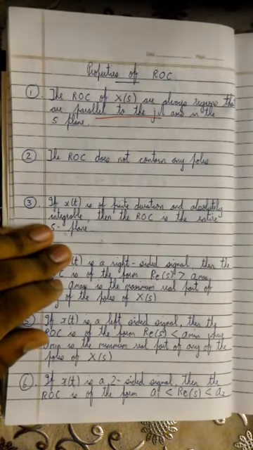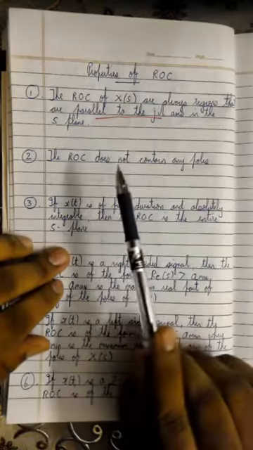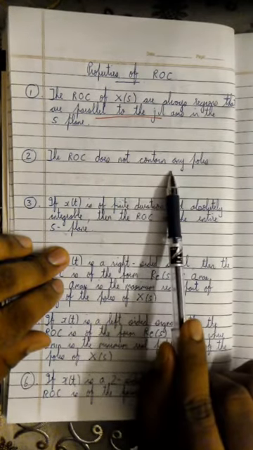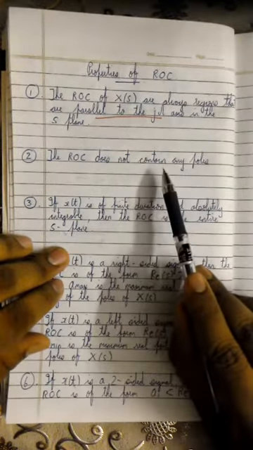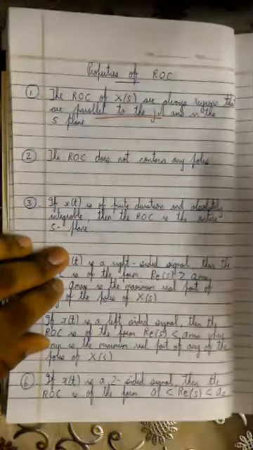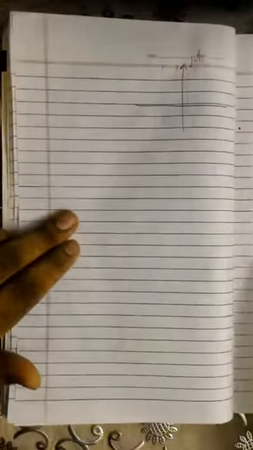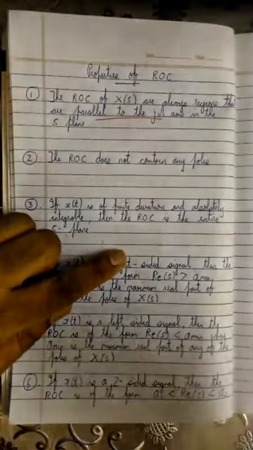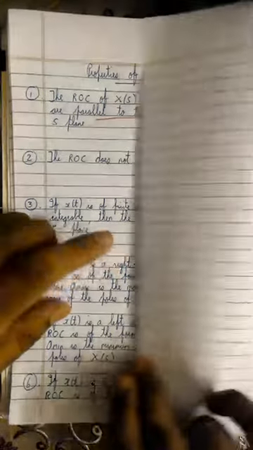Now the second property is also very important. It says that the ROC will not contain any poles. This property is very good to check whether your final answer is correct or not. What are poles? Poles are the values of s at the denominator, when you equate the denominator equation to 0.